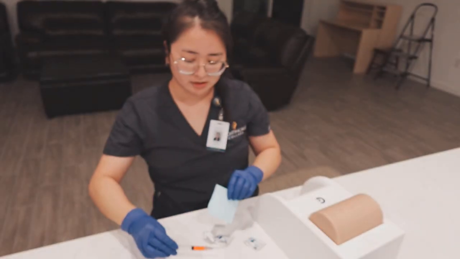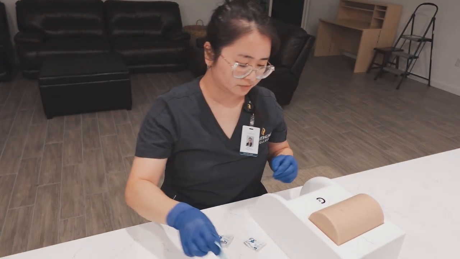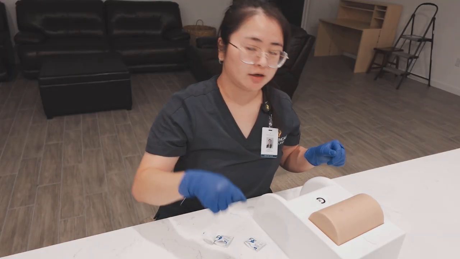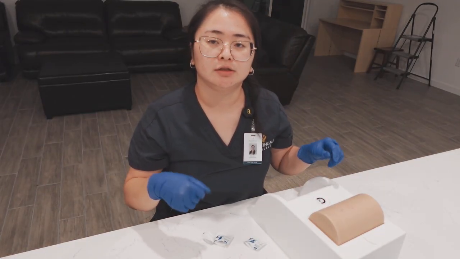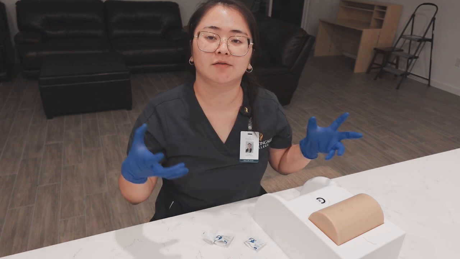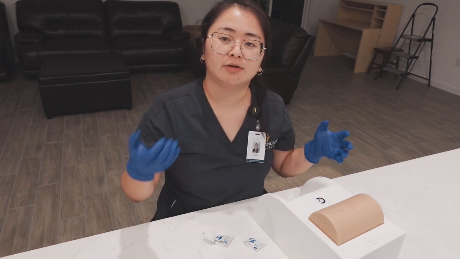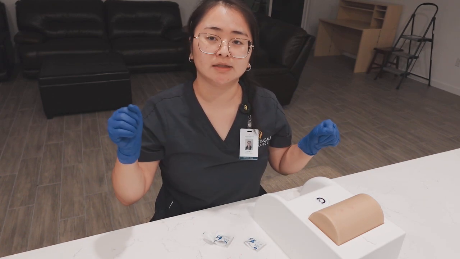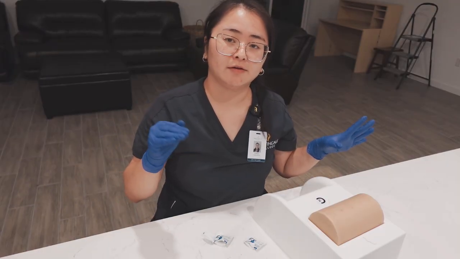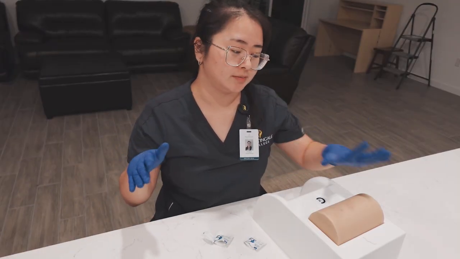All right. Now we're going to leave this here. And there are 3 locations we can do the injection. It could be the deltoid, the vastus lateralis, but today we're doing the ventrogluteus for Mr. Smith.